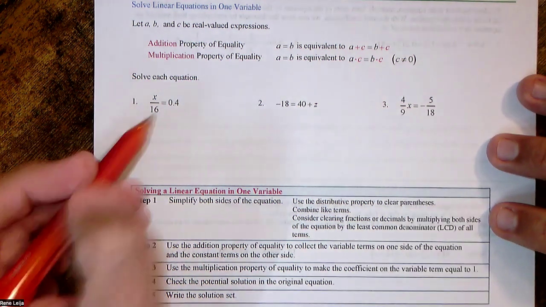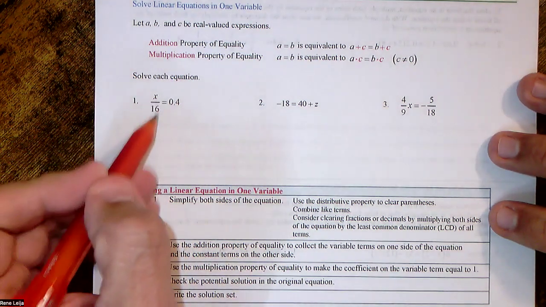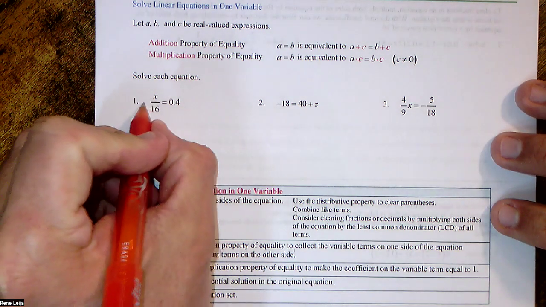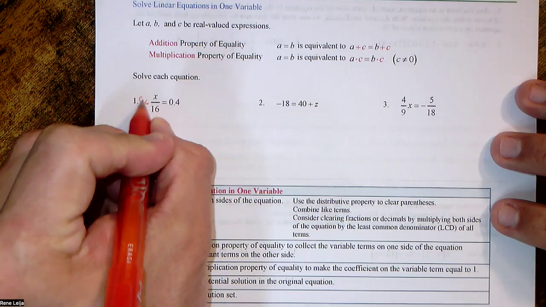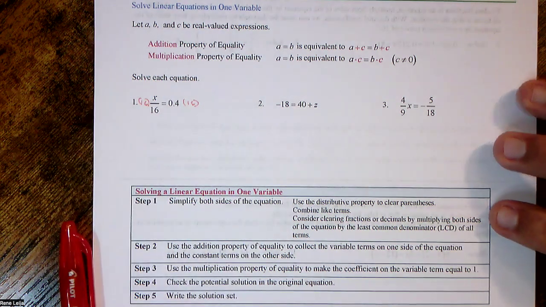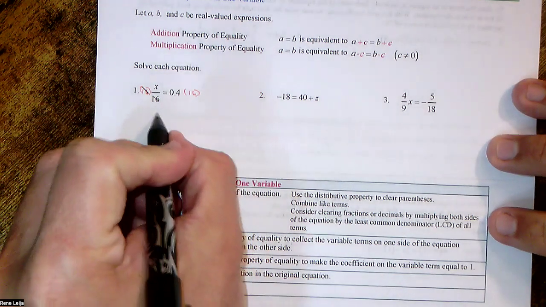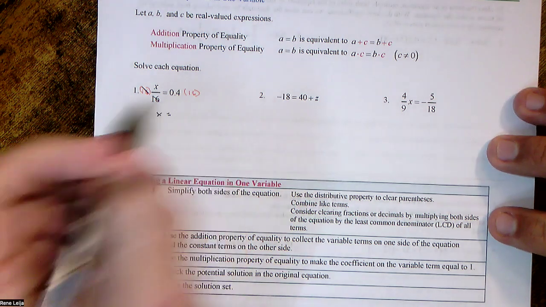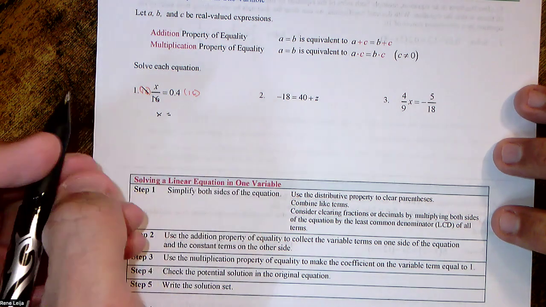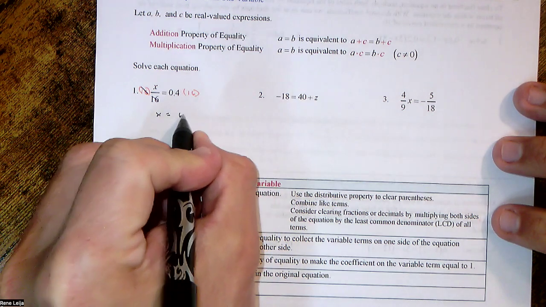So when we look at number one, x over 16 equals 0.4. If I want to solve for x, I notice that x is being divided by 16, so I want to undo it. I need to get rid of the 16. So I'm going to multiply both sides by 16. And so when we do this, our 16s are going to reduce. So we get x equals, and then 0.4 times 16 is, let's see, well, 4 times 16 is 64 with one decimal, so that's going to be 6.4.